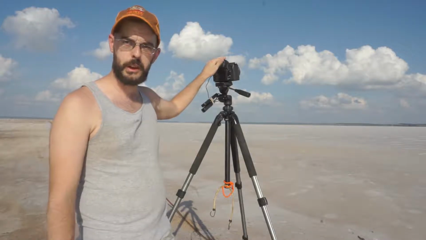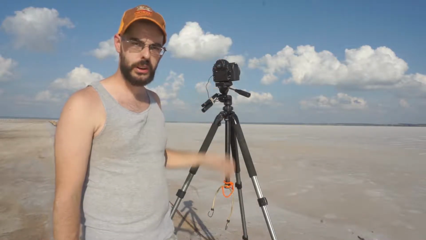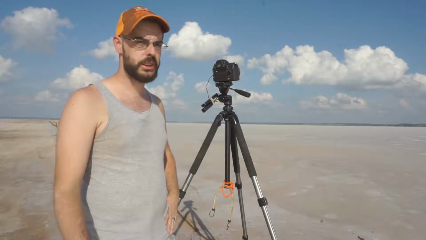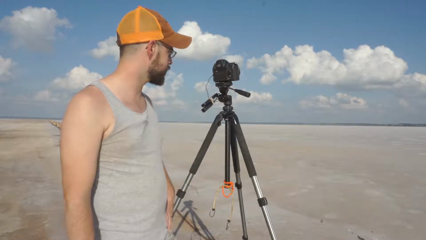What you're going to need for this is either an intervalometer, or sometimes your camera has a built-in time-lapse function. You can use that. I'm not going to go into detail on how to set those up, simply because they're all different. It just depends on which one you have.